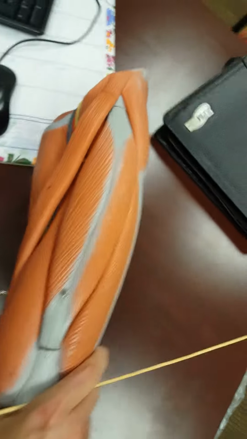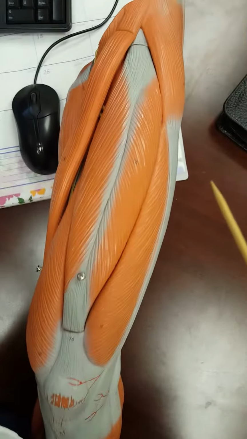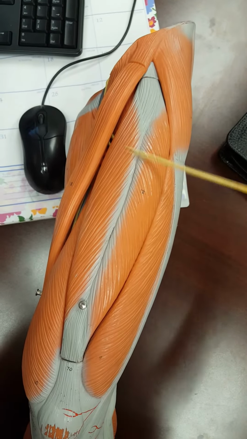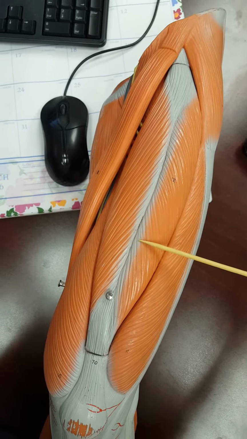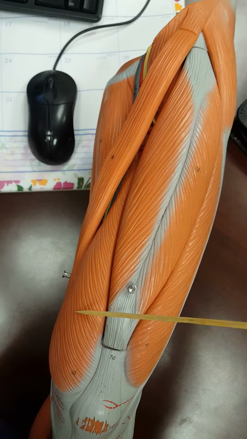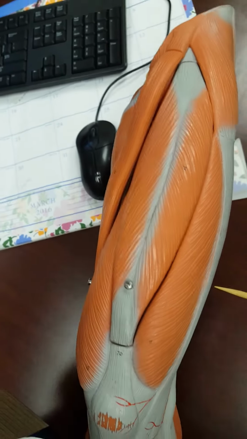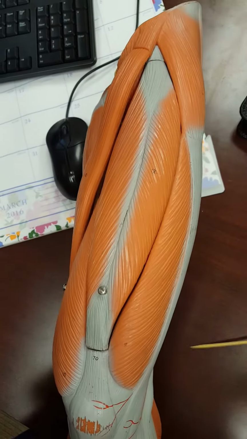So we're going to turn to the anterior portion of the thigh. And as we look straight down the thigh, that is your rectus femoris muscle. On the medial aspect of the leg, we have vastus medialis. On the lateral aspect of the leg, we have vastus lateralis.